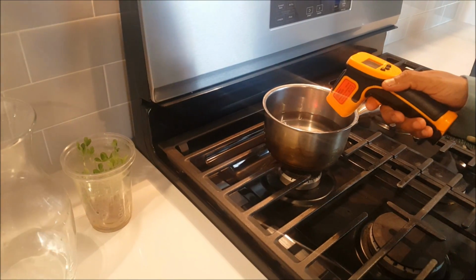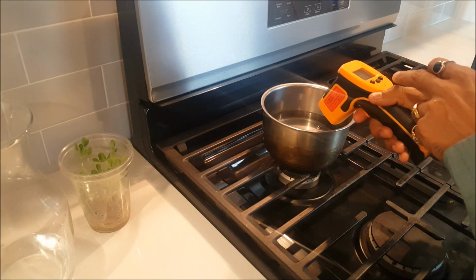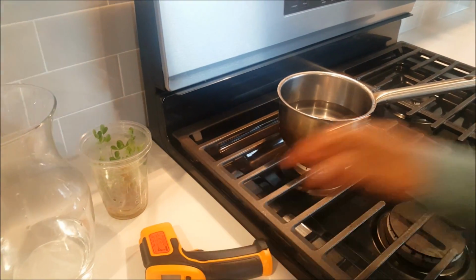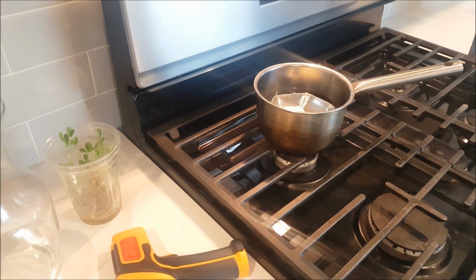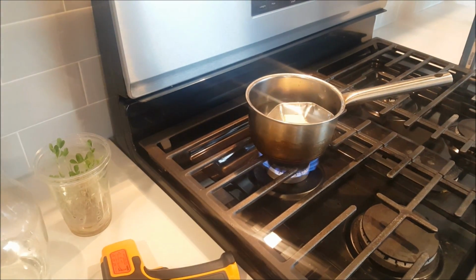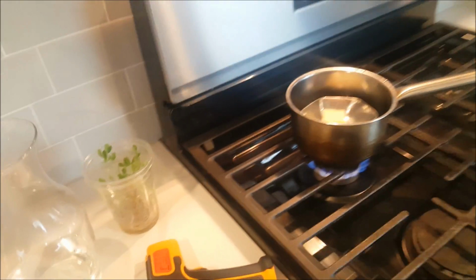Check the temperature of the water: 23 point. Now we place it and start the stove.